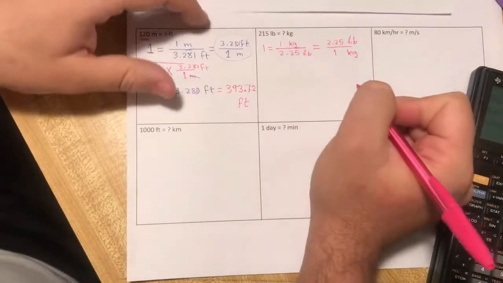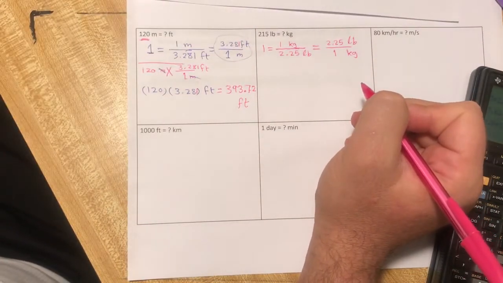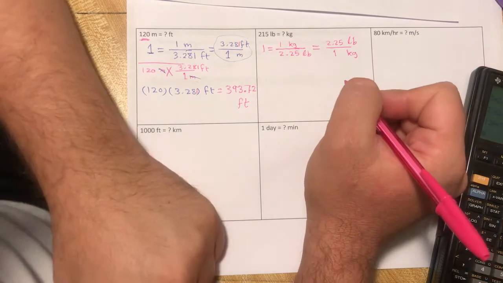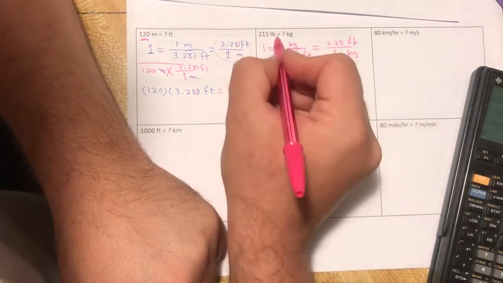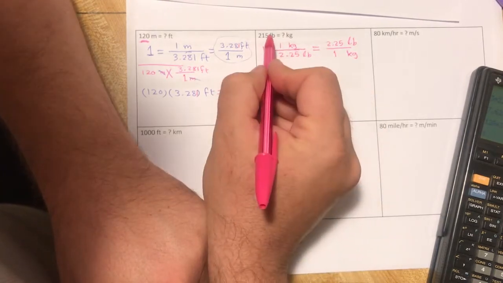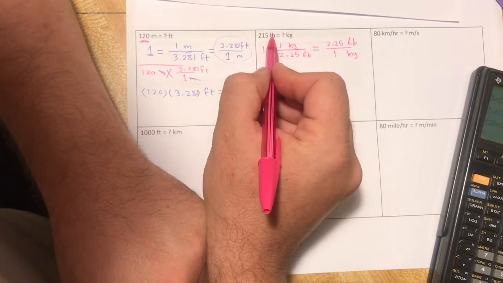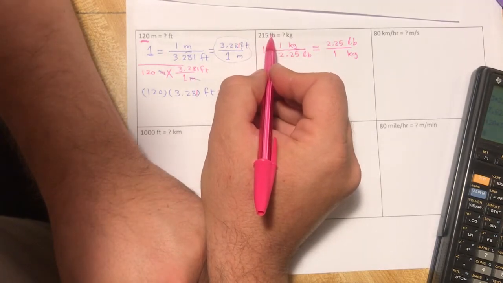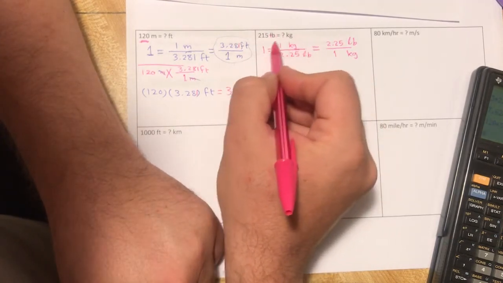Okay, I will change from pounds to kilograms, so I need to cancel this value. I am looking for the pound units in the denominator, which is the first one.